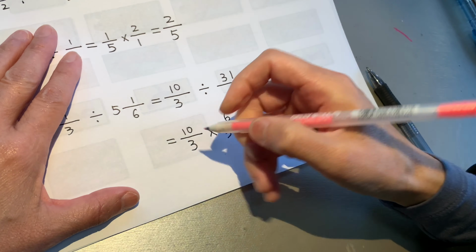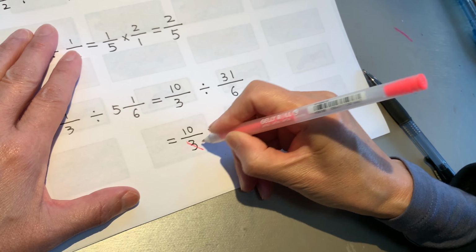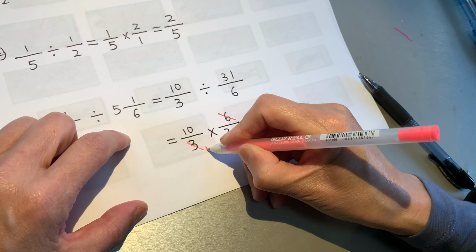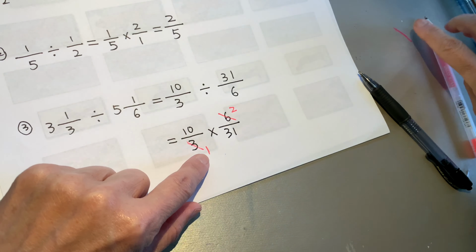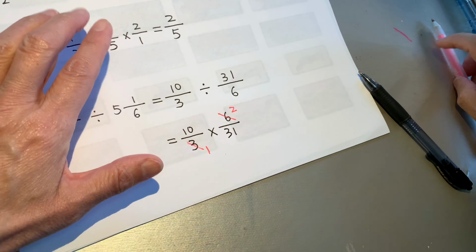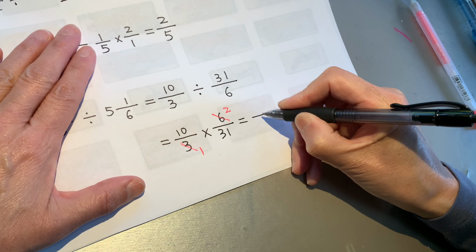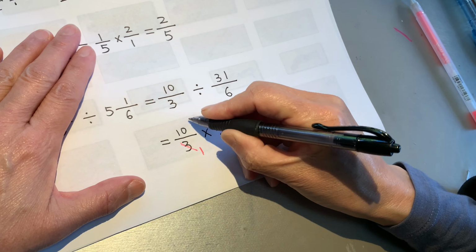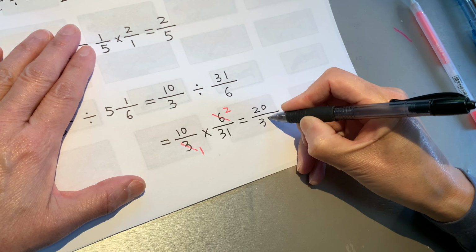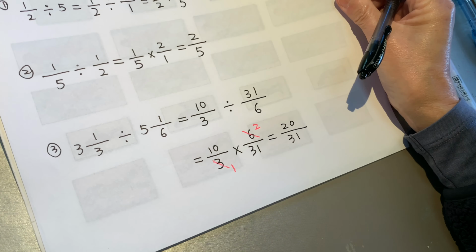That is good. We can even simplify. We can even cross cancel. Both divided by 3. So the result is 20 over 31. Right? Easy, simple.